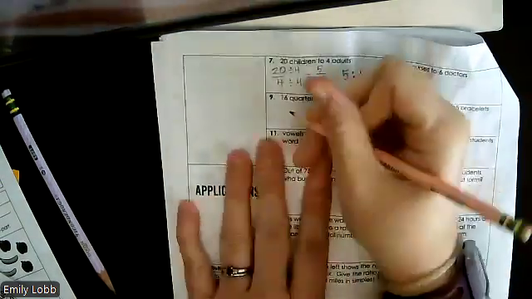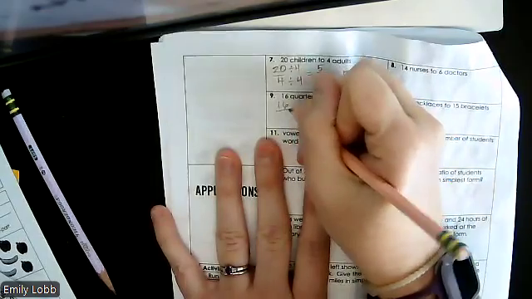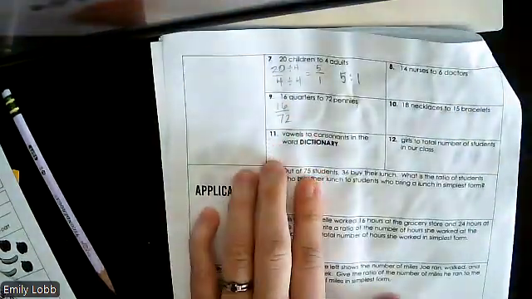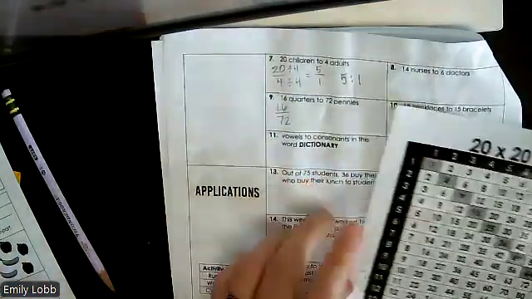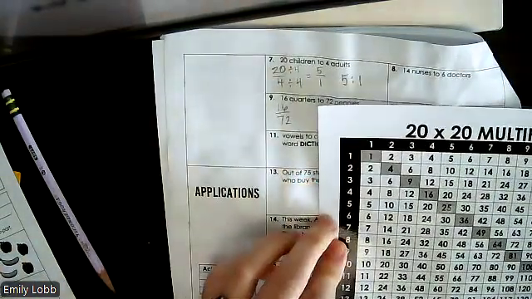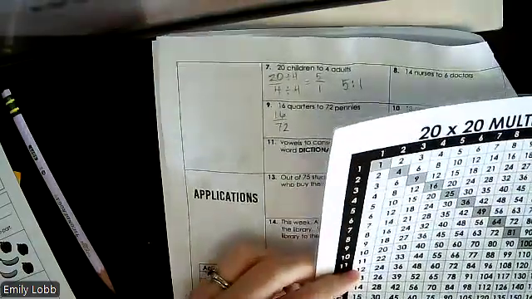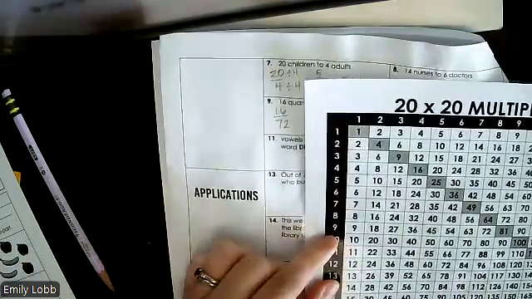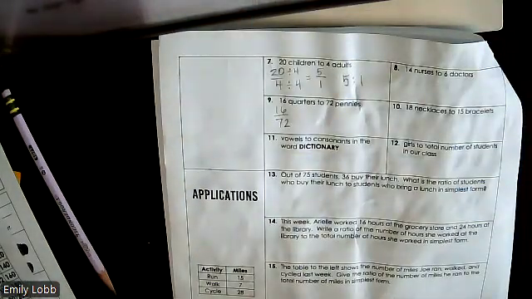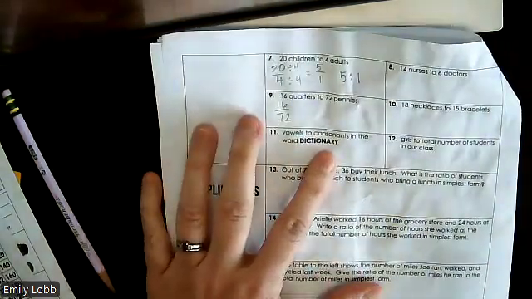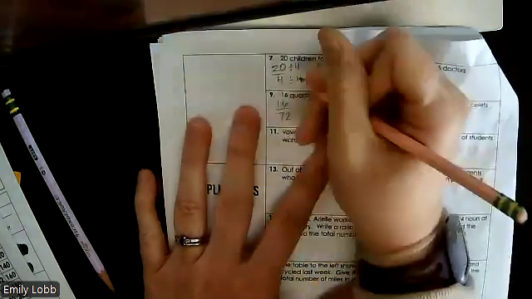All right, so let's look at 16 and 72. So I'm going to look and see what I can divide them both by. 16 doesn't go into 72, but 8 does. There's a lot. What can I divide the 16 and the 72 by? 8.